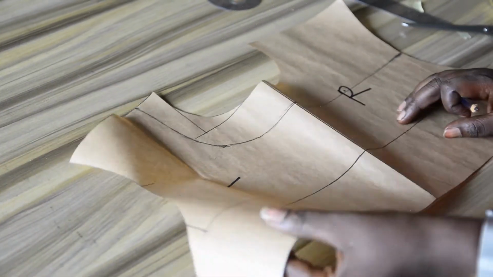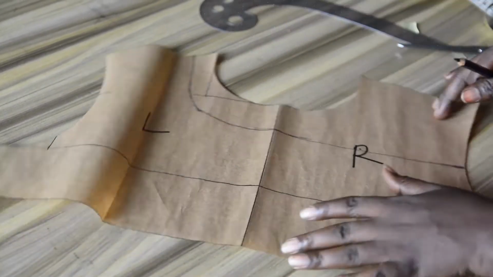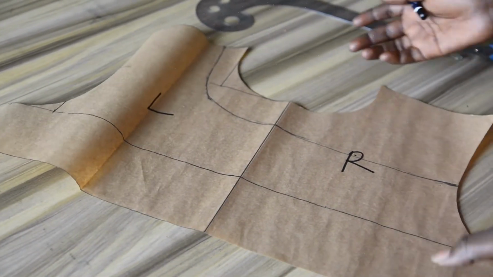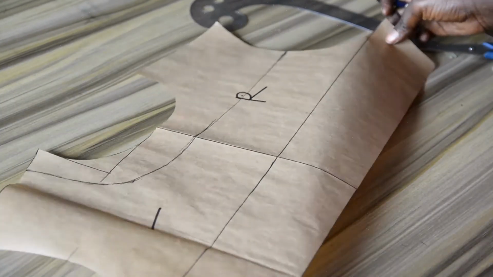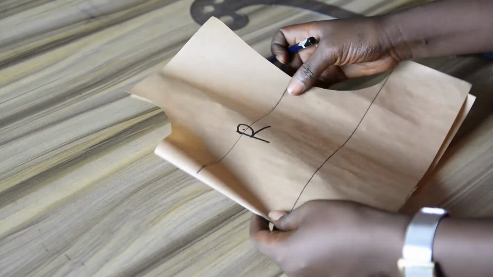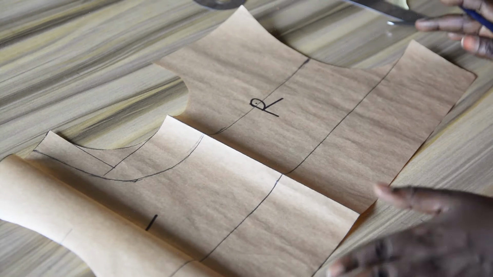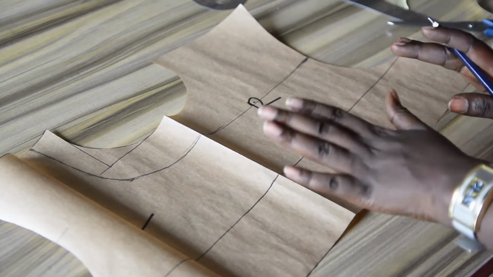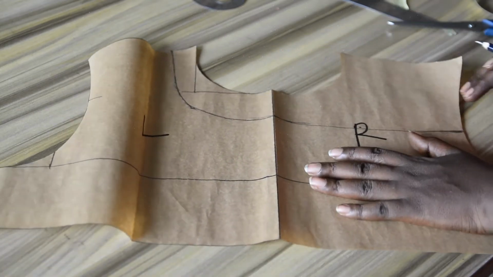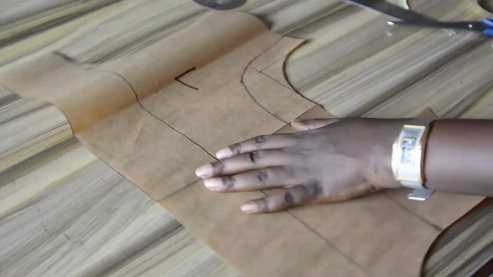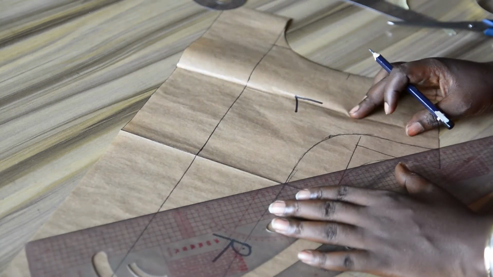That was why I said earlier that asymmetrical simply means the two sides of the pattern cannot be mirrored. When we are cutting this on fabric, it has to be cut open. You cannot fold and cut this at once. It has to be opened up before cutting. So this is the first design, and for the second design I want to have something like a V shape. If I want something like a V shape, I can place my ruler.